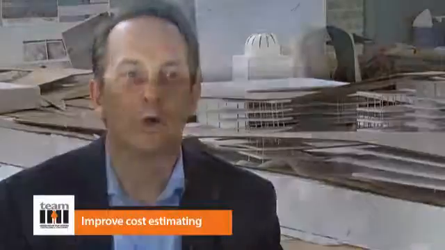Improved cost estimating. Contractors are learning how to monetize with BIM. The models know what quantities are in the models. So the contractors can use those quantities and apply their cost to achieve a more accurate cost estimate.